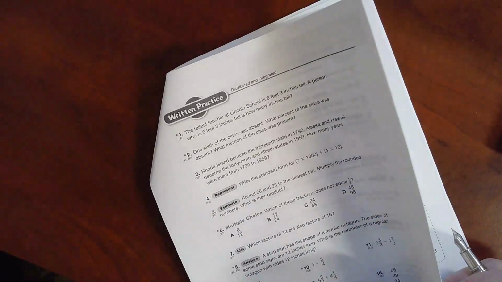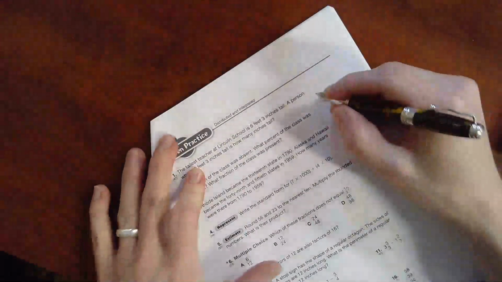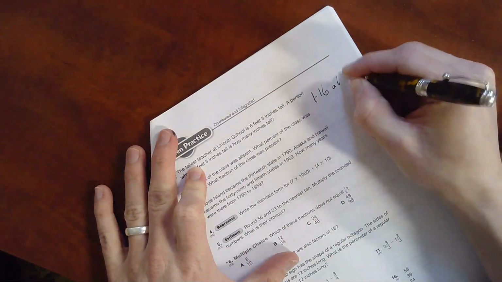First off, for the written practice, I'm going to change it up here. I'm just going to do 1 through 16 all. That's your work for today.